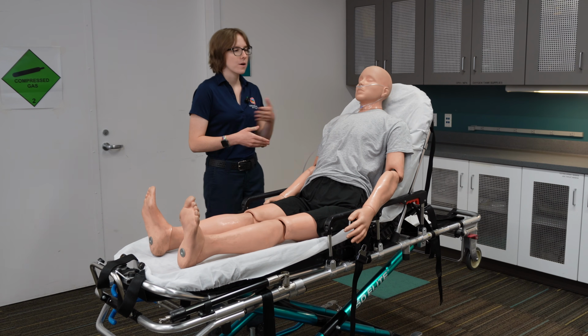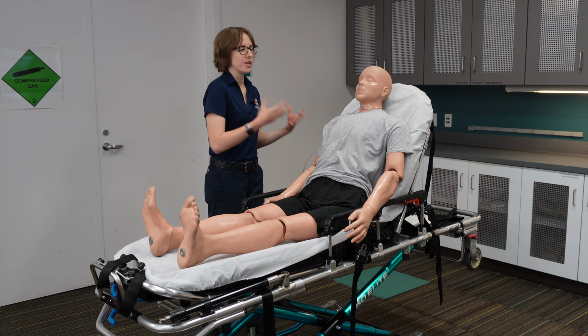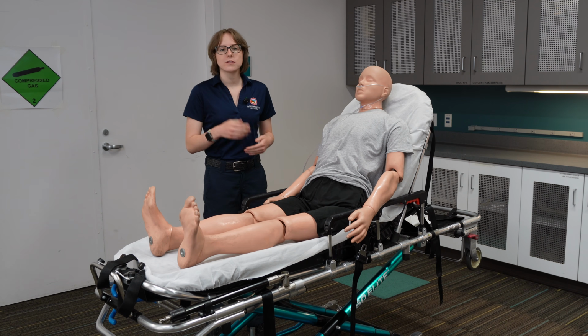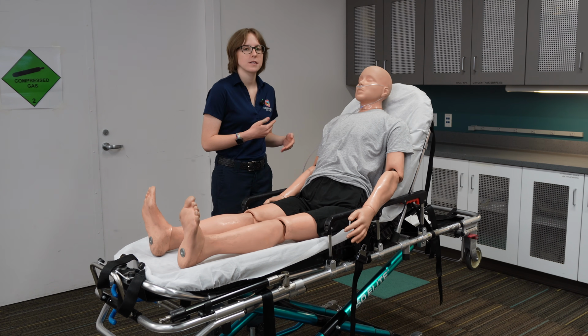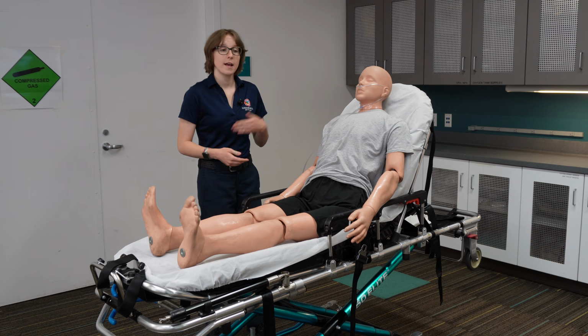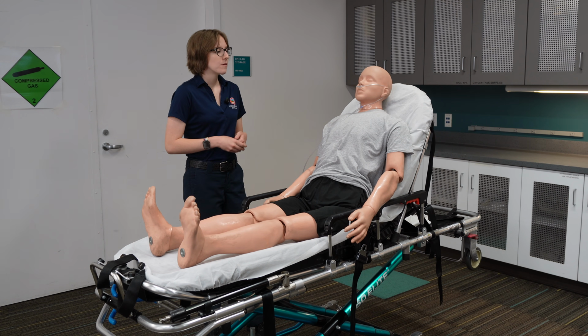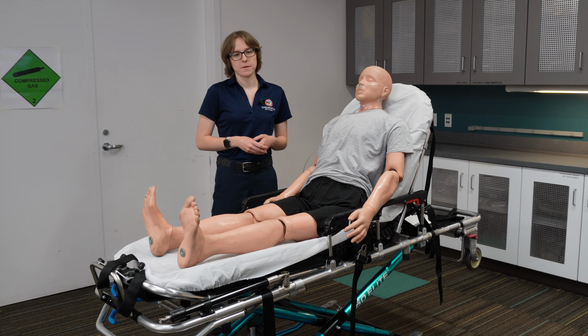So this is more pertinent past medical history to the chief complaint. So just ask your patient, do you have any medical history? You can also give them some options that are maybe related to their chief complaint, like hypertension, maybe any history of heart attacks, surgeries, things like that. Then you can move on to L, last oral intake.